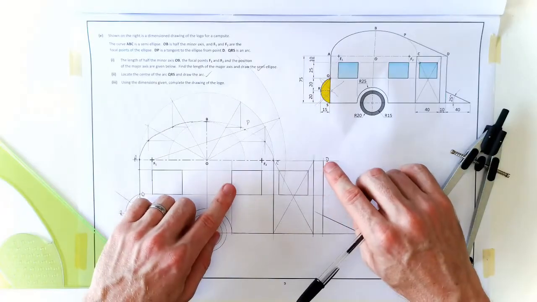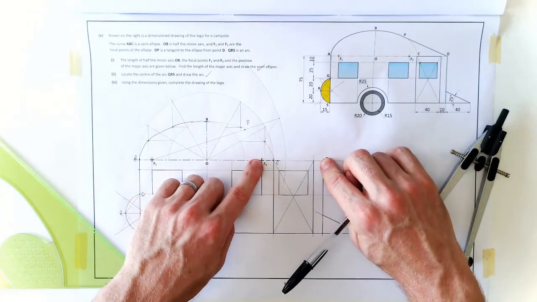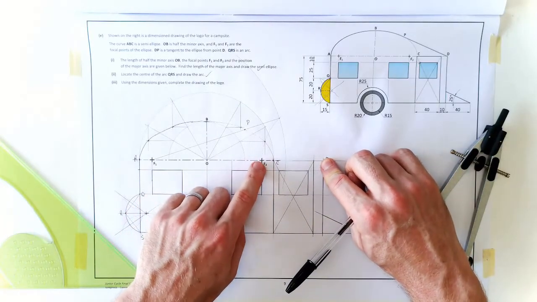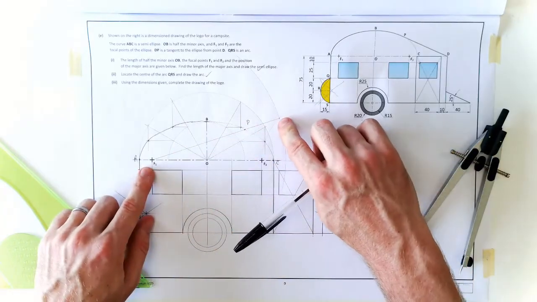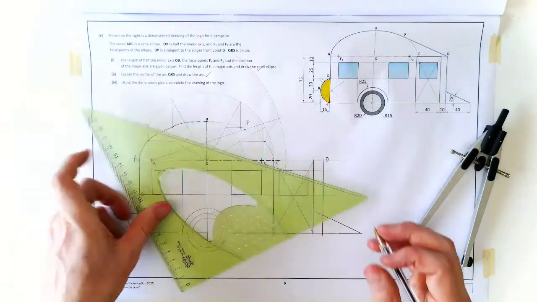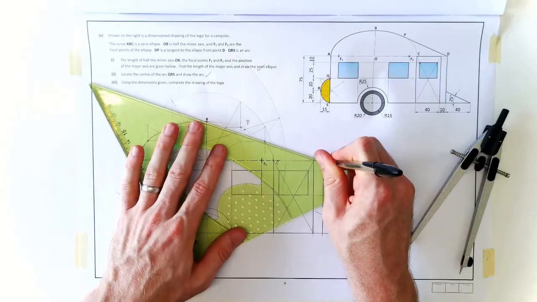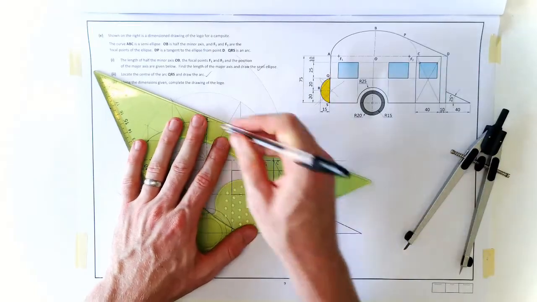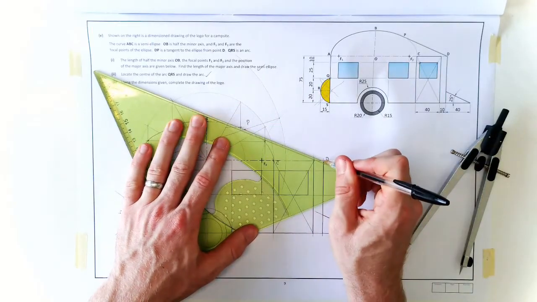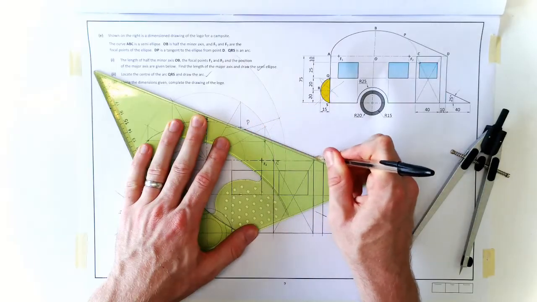I get the distance from D to F, the opposite, up to the closer F, swing that arc, and here we have that point. And then from D, I can join that back, and you can see there it's tangential. So D back to point P.